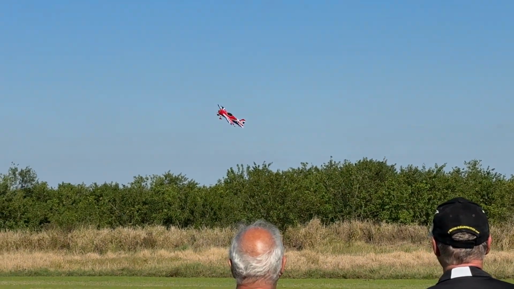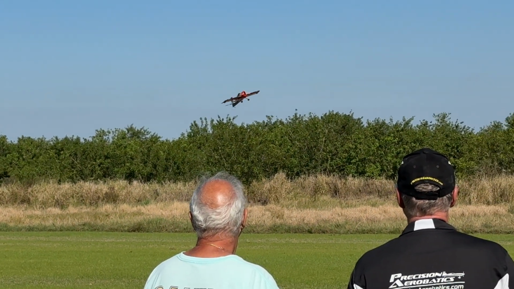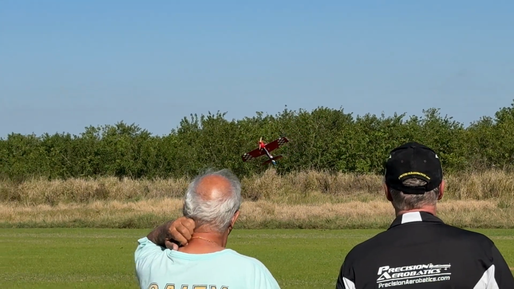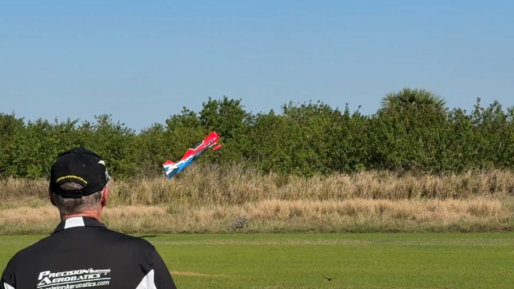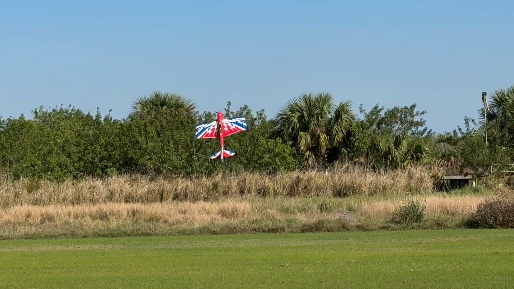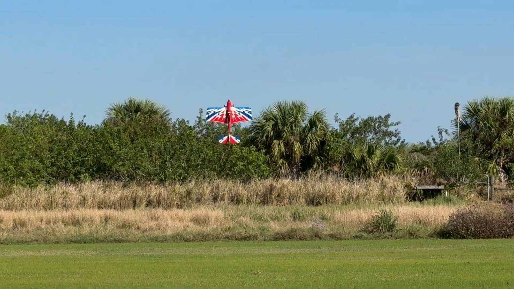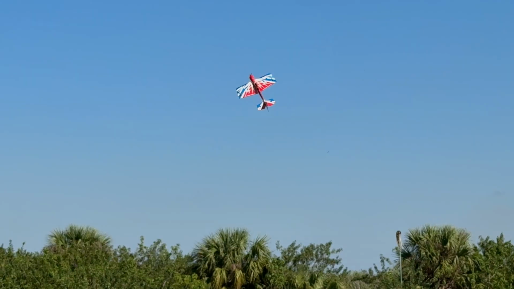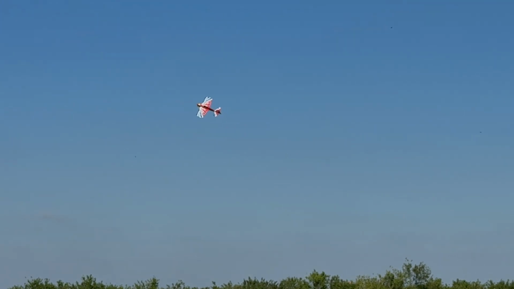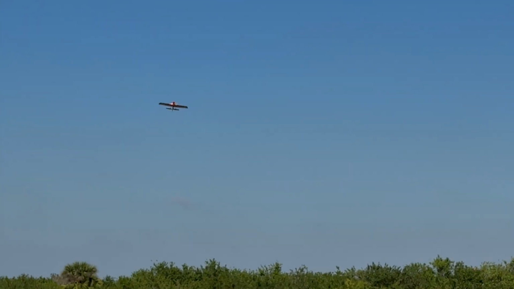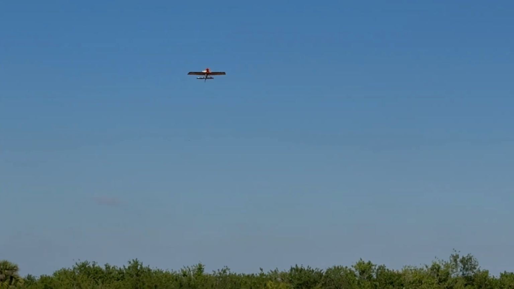So again, the second part of this is to get this plane into the wind or away from you to where the wings are facing you, the canopy's facing you. Just stand it up and push on the throttle. Again, it's harder than it looks, or than I'm making it look, because I've done it a million times. So all we want to do is slow the plane down. We're going to do it right here at that altitude. Yeah.